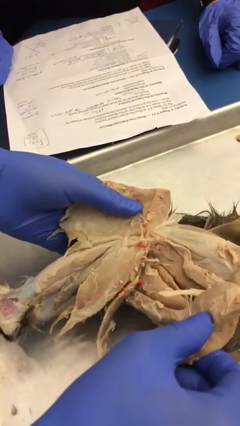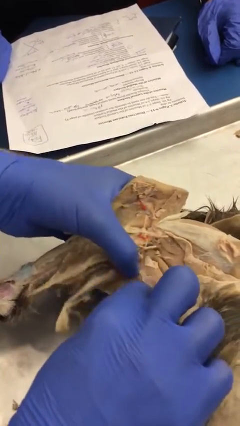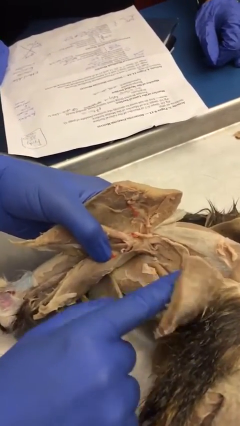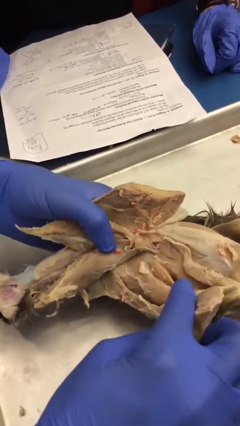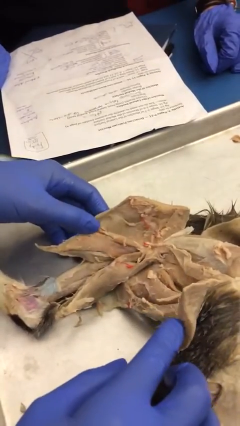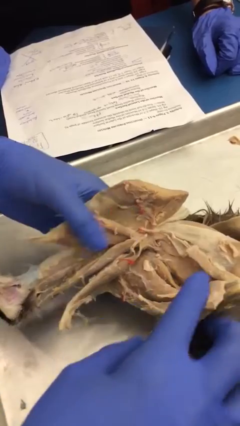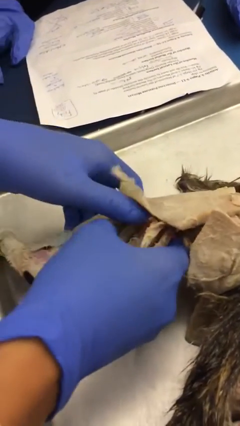And then you can see the muscles on this aspect as well. So what's this long one? Semitendinosus. Okay, semimembranosus. Good. And then these are your adductor femoris and longus. You can't see longus on this. Yeah, you can.